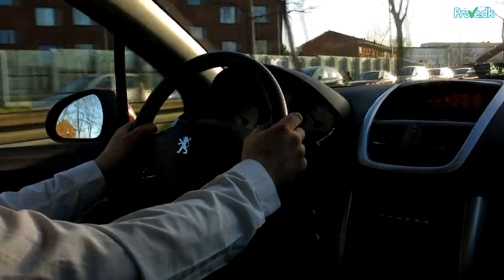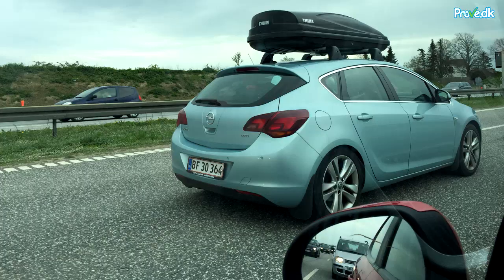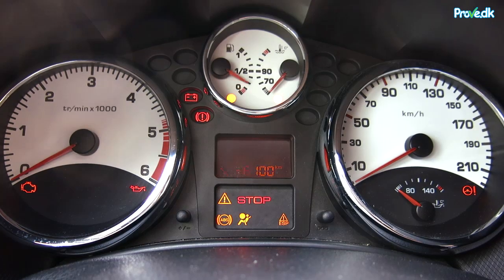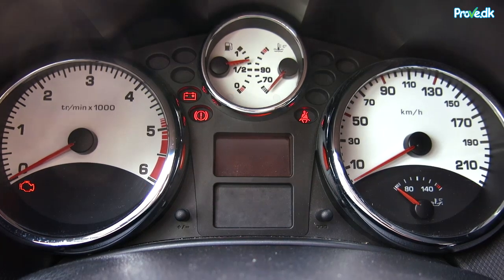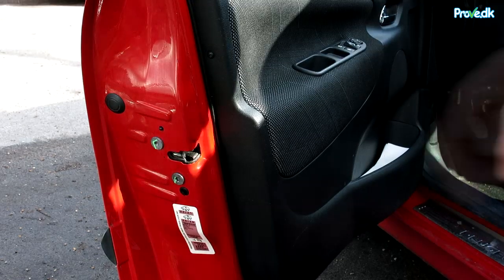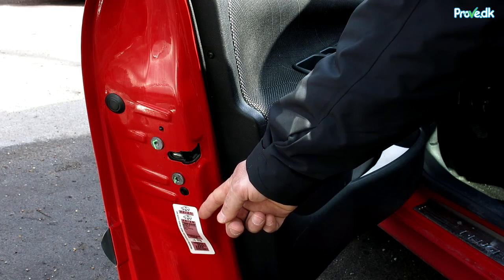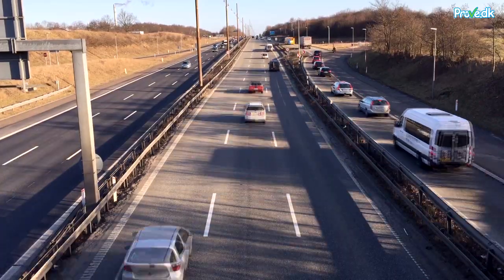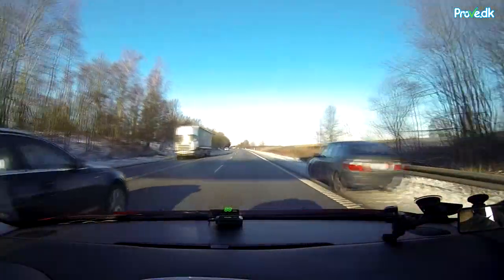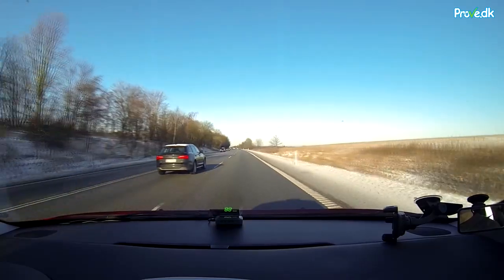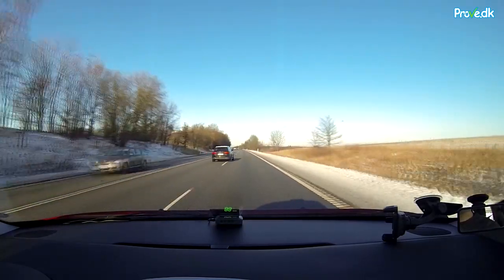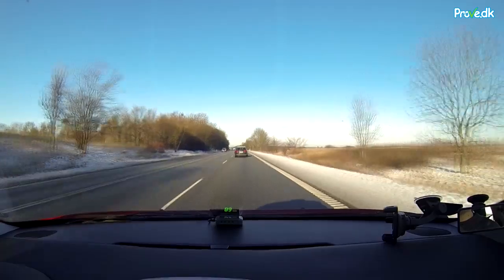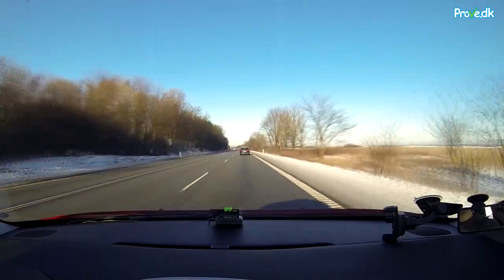Try to avoid carrying heavy loads, having the windows open, carrying an empty roof rack, or having the air conditioning on. One of the important factors in reducing fuel consumption is tire pressure. If pressure is too low, fuel consumption increases. High speed and aggressive driving with quick accelerating and speed changes, for example while overtaking, increase fuel consumption. You can save 5 to 10% and in some cases even up to 25% of fuel consumption if you are an eco-friendly driver.